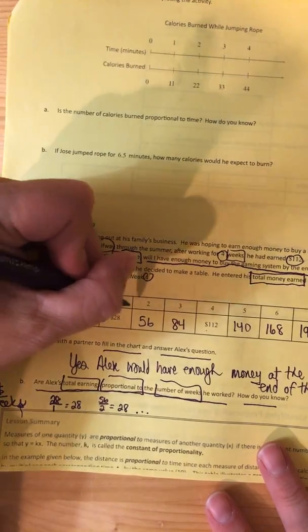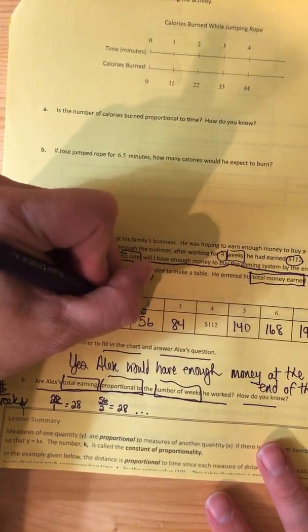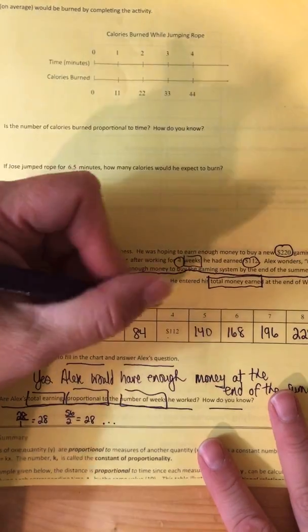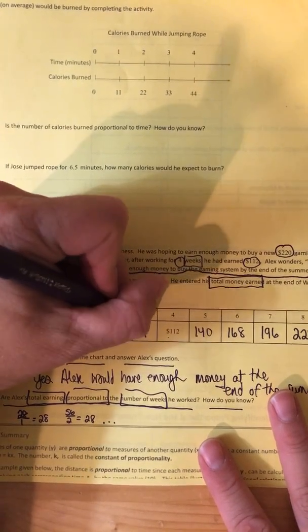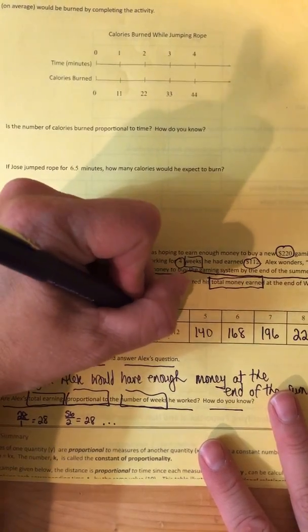So we know it's always the weeks times 28, weeks times 28, weeks times 28, and so on.